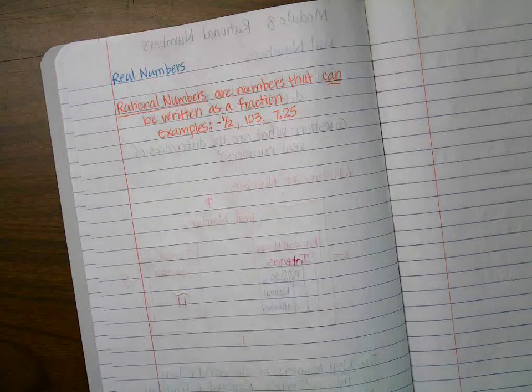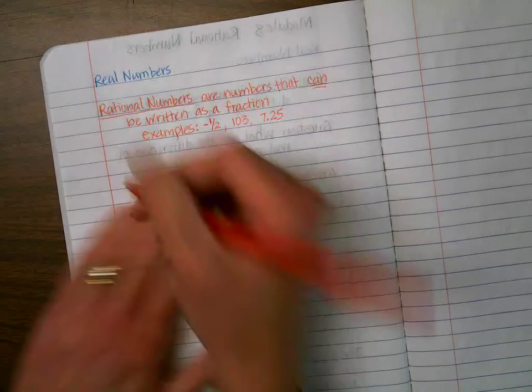Okay, moving on. We now are going to talk about integers.